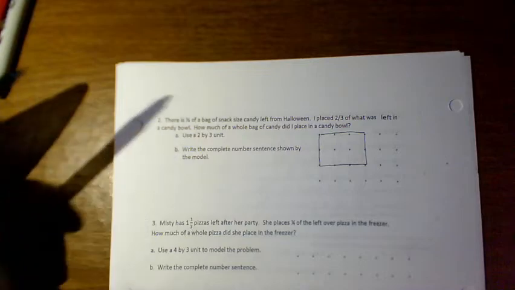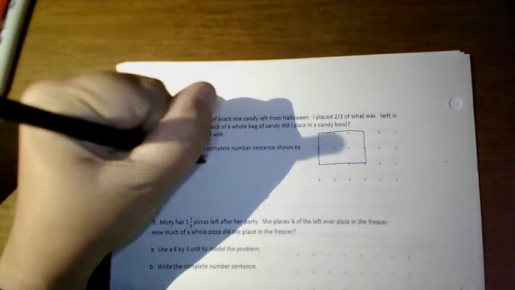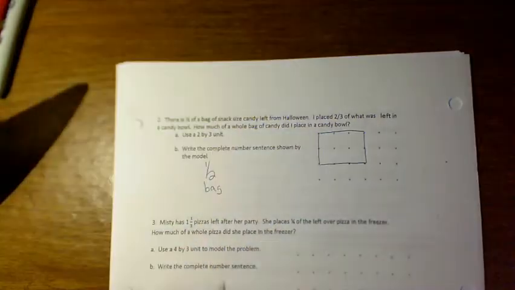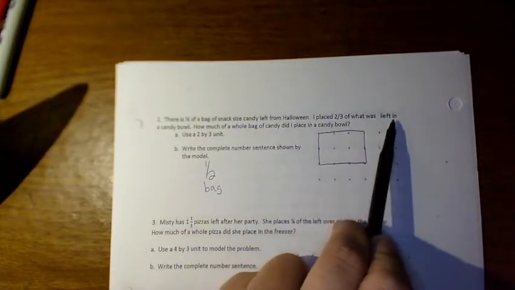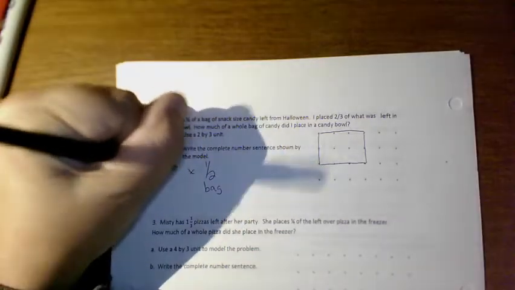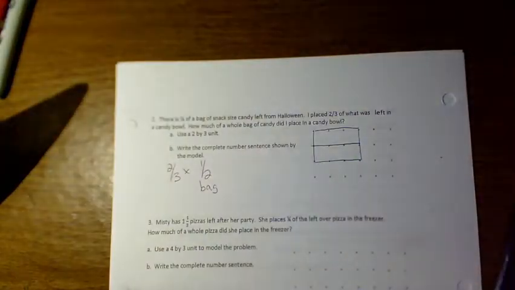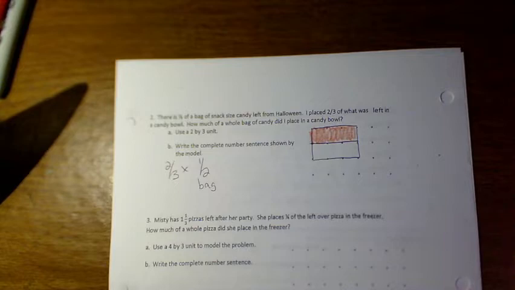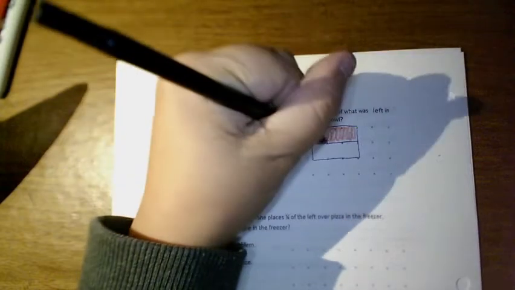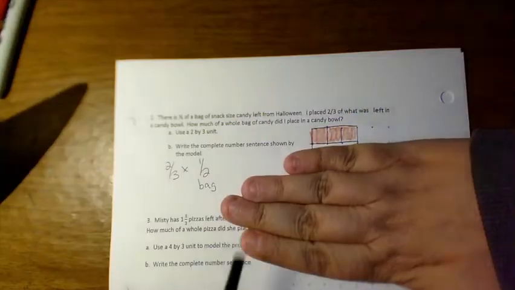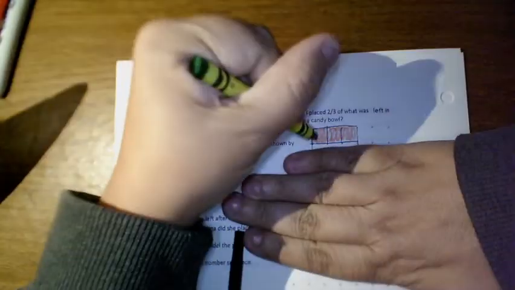So what problem are we doing here? We have half of a bag. And what are we doing with it? We're taking 2/3 of that and putting it in a bowl. So we are trying to find 2/3 of 1/2 of a bag of candy. So we want to, again, start by drawing what 1/2 looks like. So then from that 1/2, we want to split this into 3 equal parts. Okay, so split this into 3 equal parts. And then we are taking 2/3. So 2 of the 3 parts.